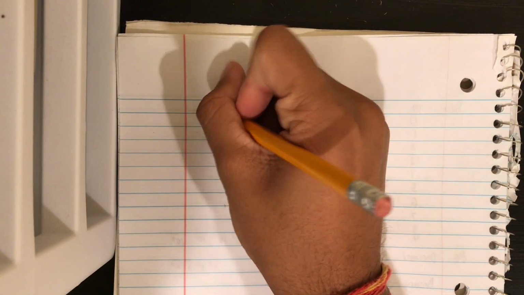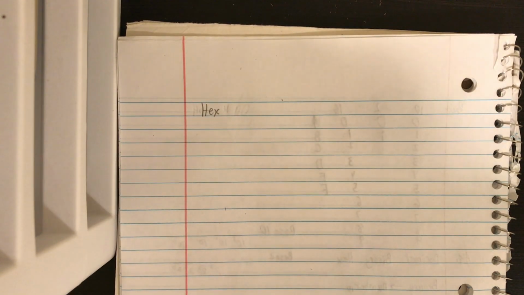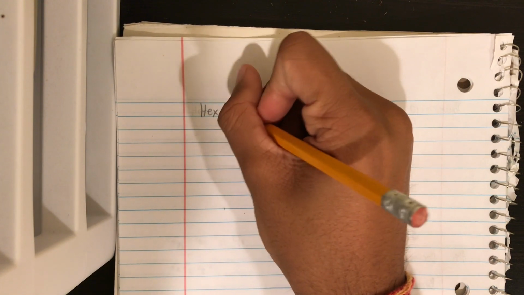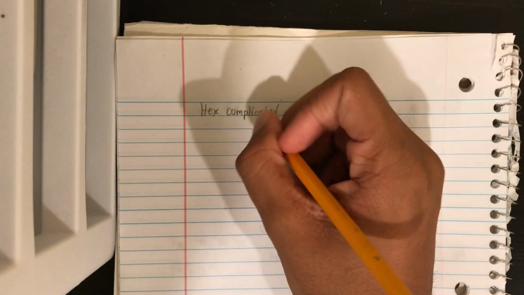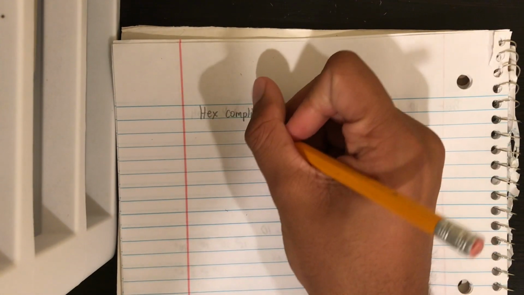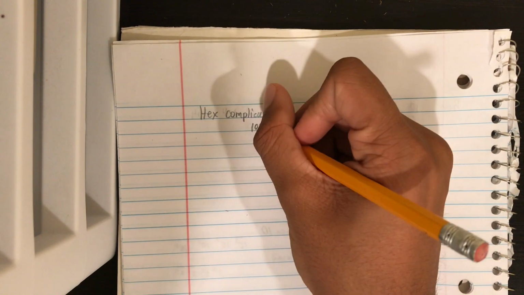Okay, so let's go ahead and move on to hex. Hex is an interesting case. When it comes to hex, I'll teach you 2 methods of converting. The first one is the way I like to call hex complicated. Hex complicated is an interesting scenario. Hex complicated works by using the definition of a base system. So let's say I have the number 100 in base 16. The number 100 in base 16 is quite simple.